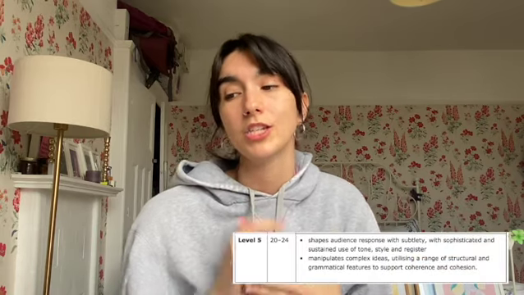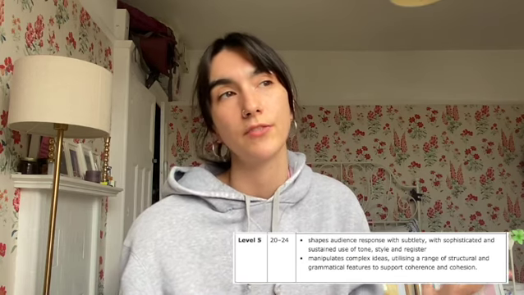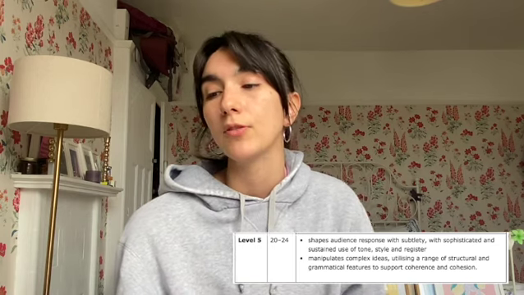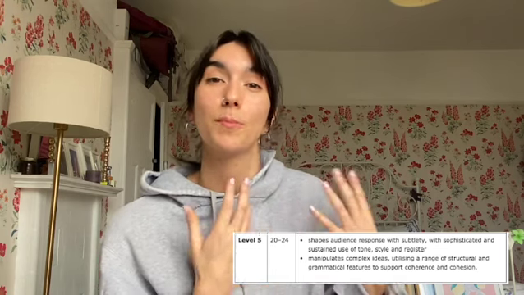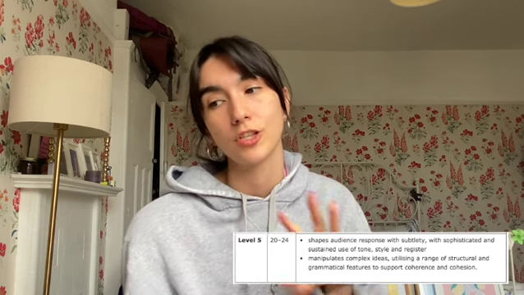To get a level 5 response, which is up to 24 marks, you need to shape your audience response nicely and subtly. You need to use sophisticated tone, style, and register. So once again, be aware of who you're writing to, who you're writing for. They also want you to manipulate complex ideas, so play with complex arguments, so that's where your planning really comes in, and they want you to utilise a range of structural and grammatical features to support coherence and cohesion. So use your grammar as your friend to do what you want it to do. The same thing with AO6 is using a range of vocab and sentence structures. Notice how heavy both mark schemes are on vocab and sentence structures.